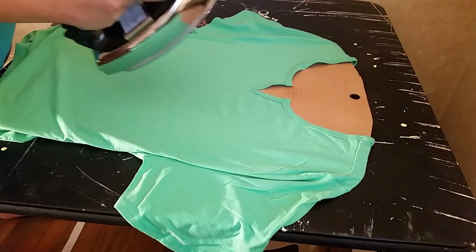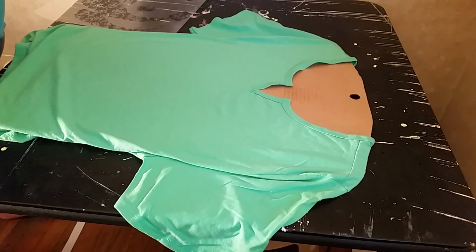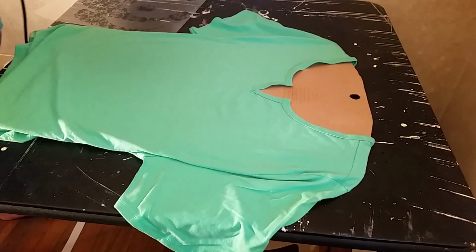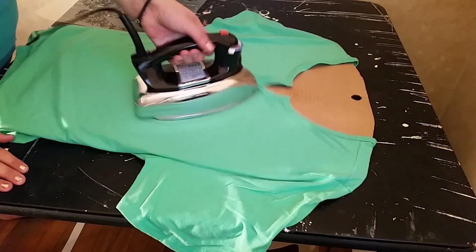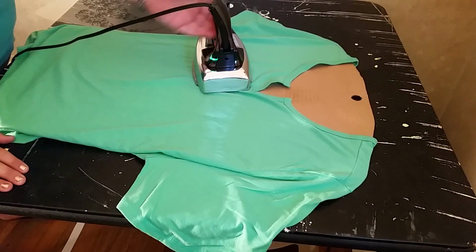It is on the hottest setting, which is set for linen. Cotton, I believe, would work too. It is set on steam, but I have it locked where there's no steam and there's no water in here. So we're just going to heat this up and green for go.